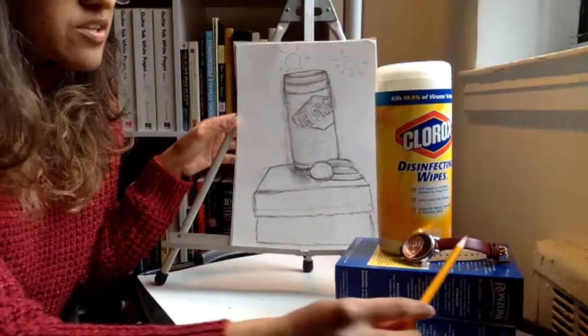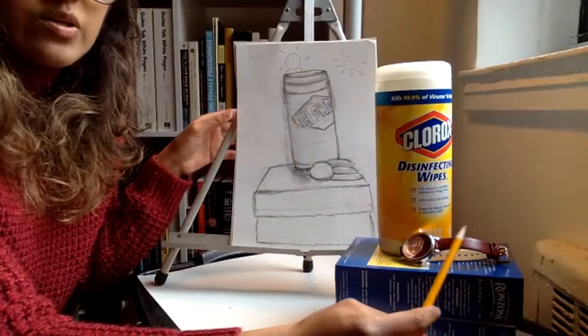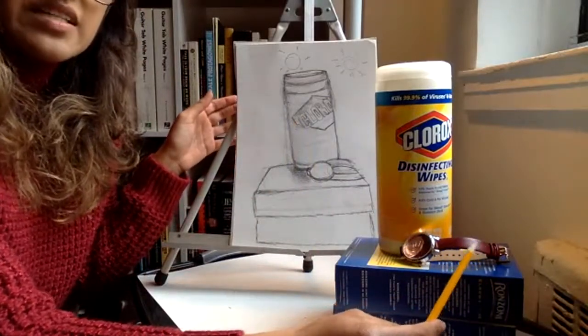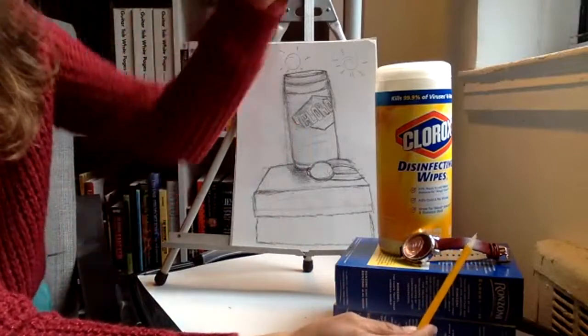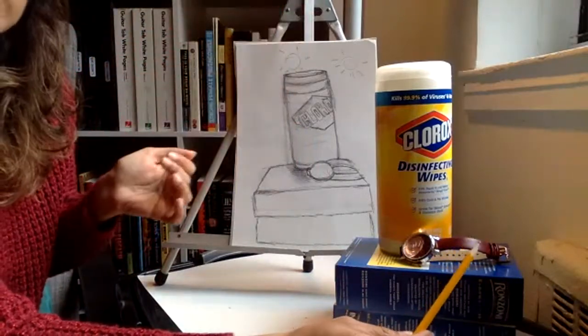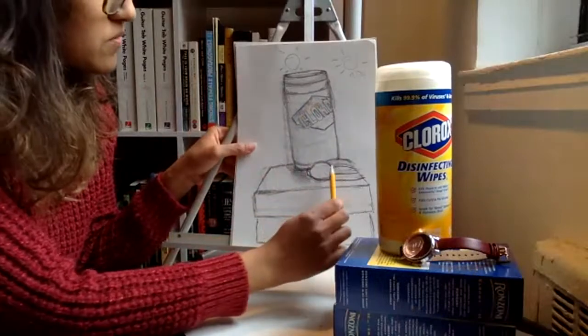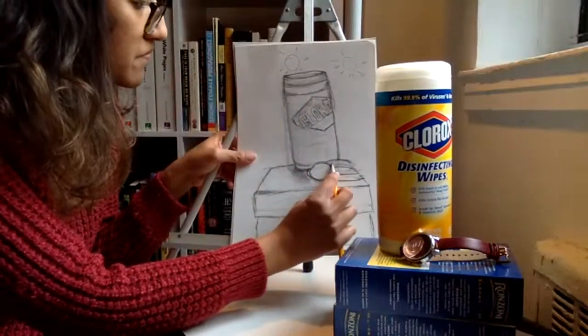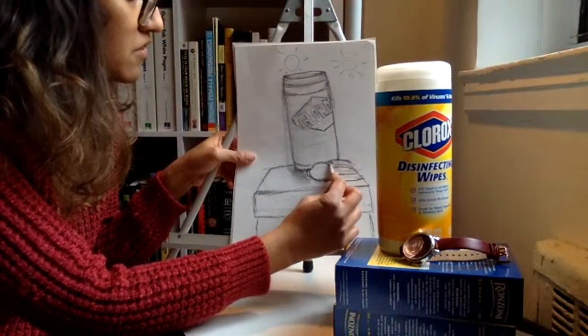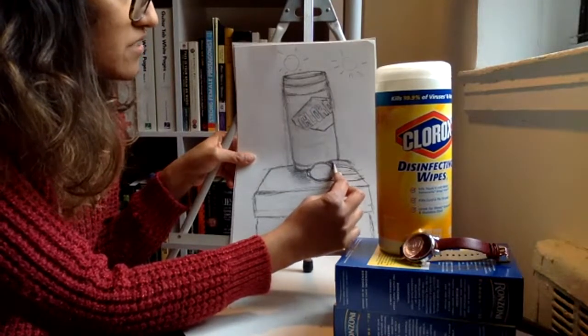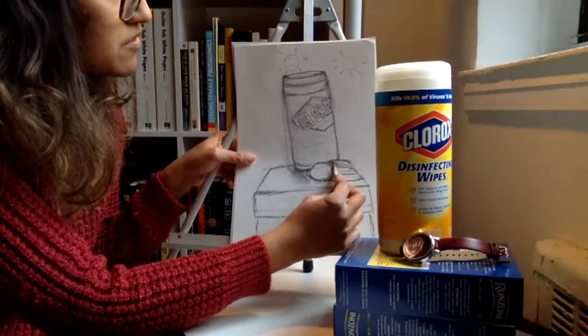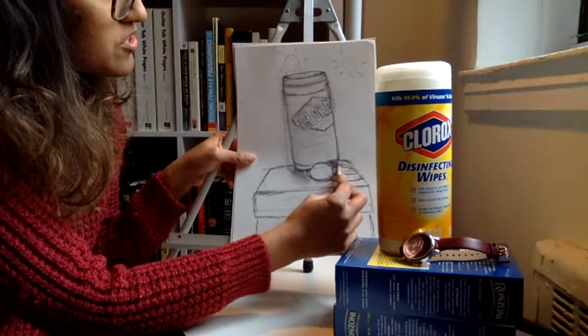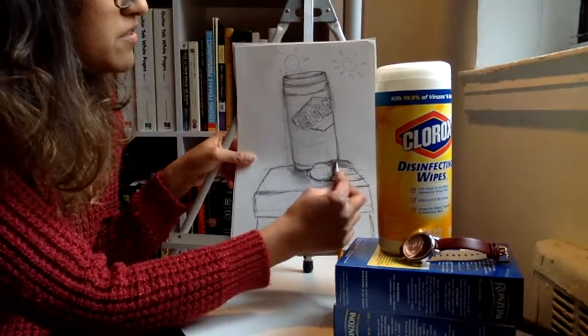So if you notice right here, this part looks a little bit lighter. That's because the sun, or the light, is shining down. Our light source is shining down on this. So what I'm going to do is take my pencil like this, and I'm just going to start shading it in. I'm going to shade in kind of this whole part here.